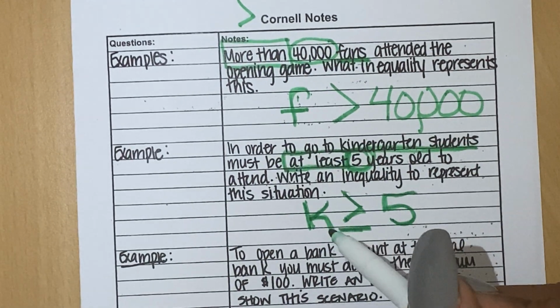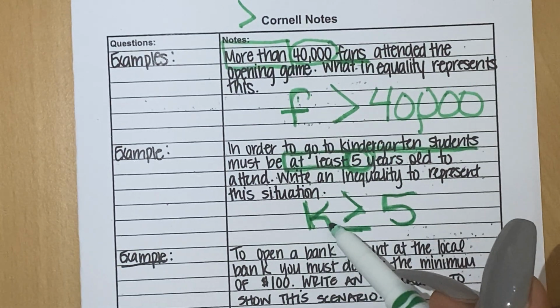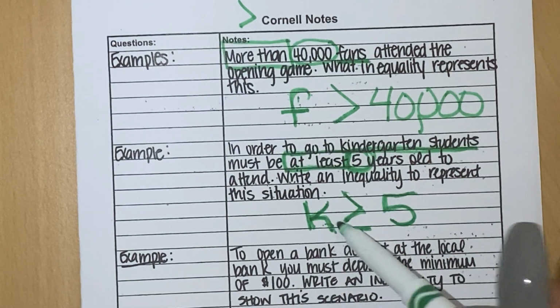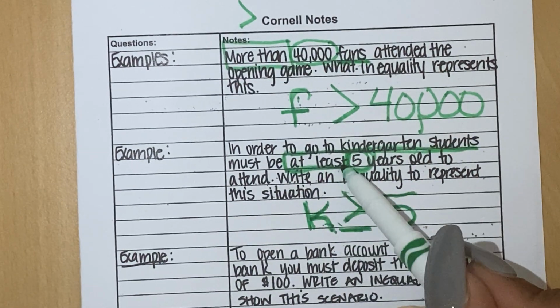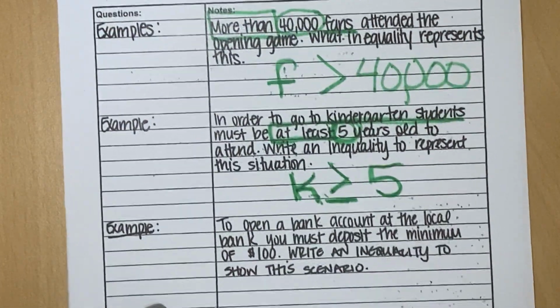Now, I can't put a 4 here because you have to be at least 5 to go. I could put a 6 here because 6 is greater than or equal to 5. I could also put a 5 here because you have to be at least 5 years old to go. Okay? Let's look at the next one.